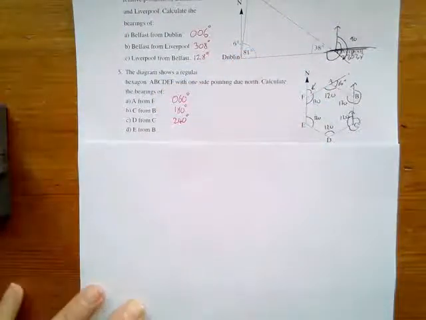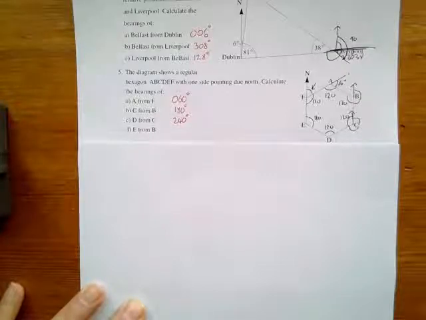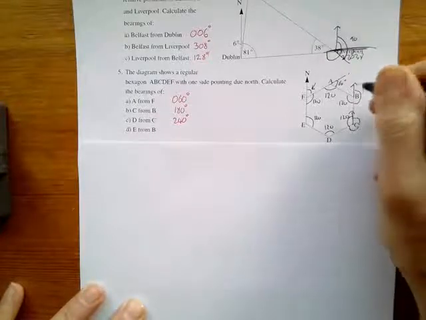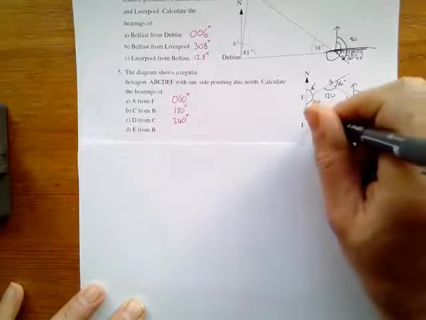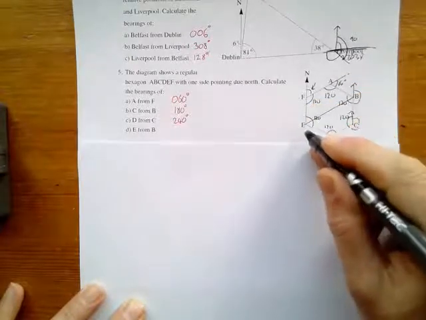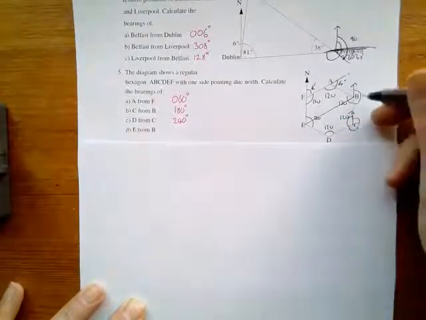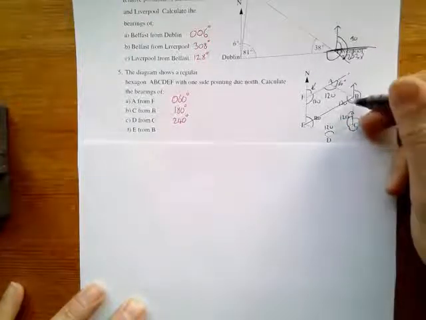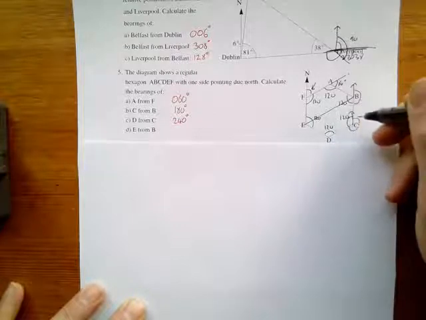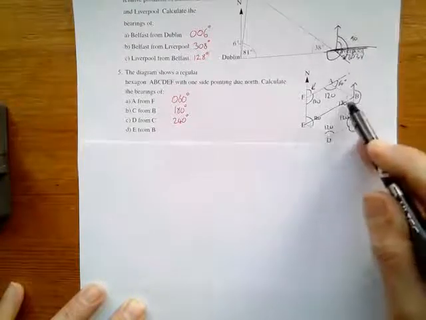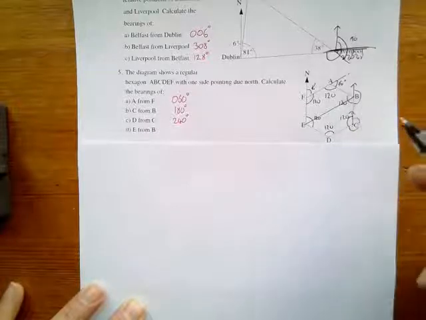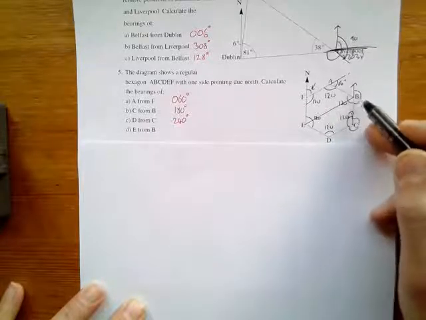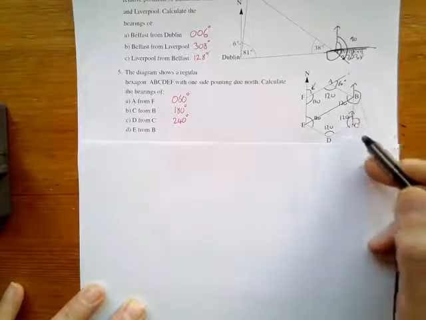And finally, E from B, okay, so E from B would be, so if I need to draw a line on the diagram for this one, it's to go down there, trying to get to E from B, so it's this angle all the way round to here. Well, this line here is cutting this angle into 2 parts, so it must be this angle around here. It's the same as the last one.